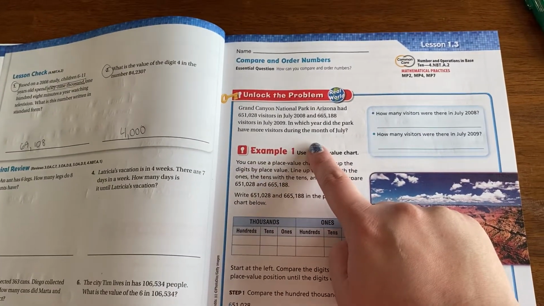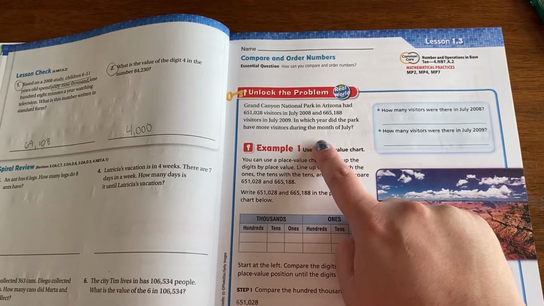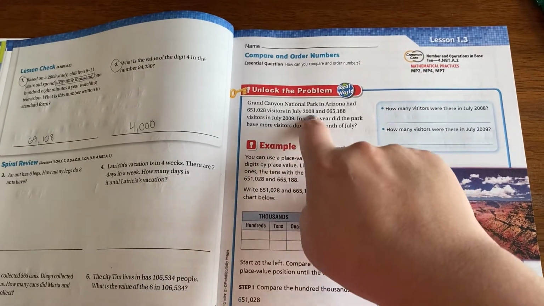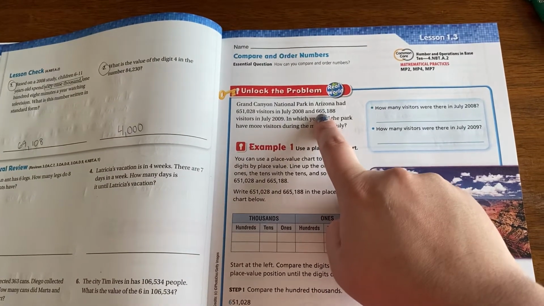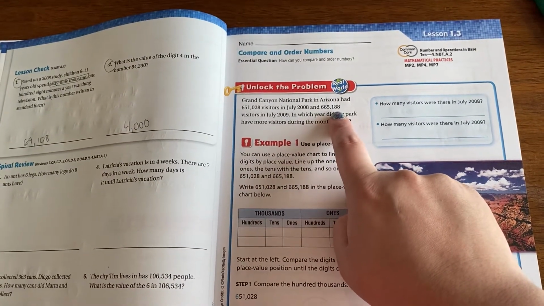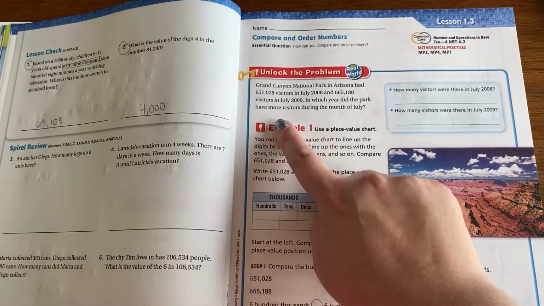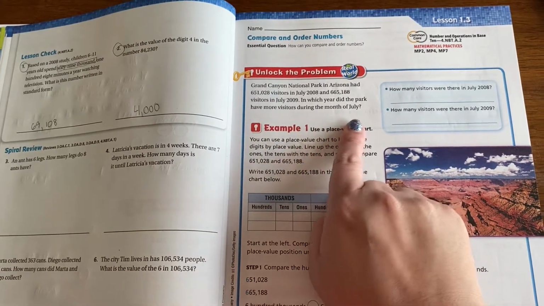Grand Canyon National Park in Arizona had 651,028 visitors in July 2008 and 665,188 visitors in July of 2009. In which year did the park have more visitors during the month of July?